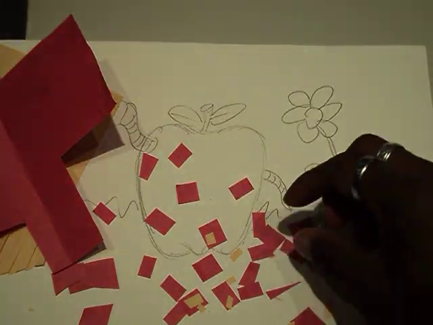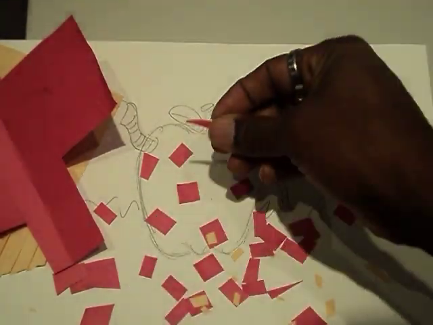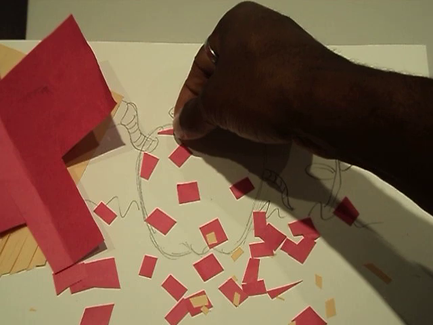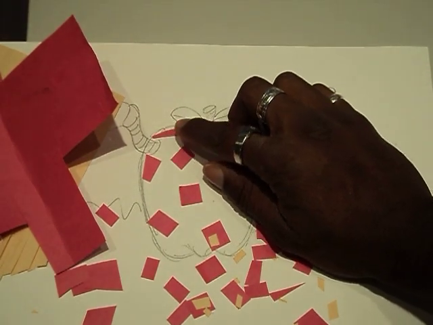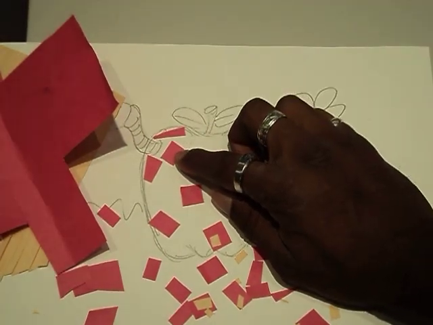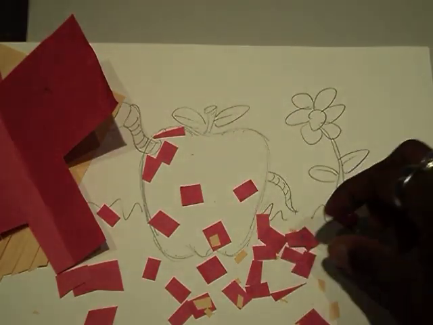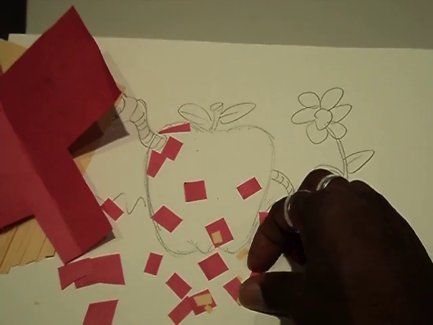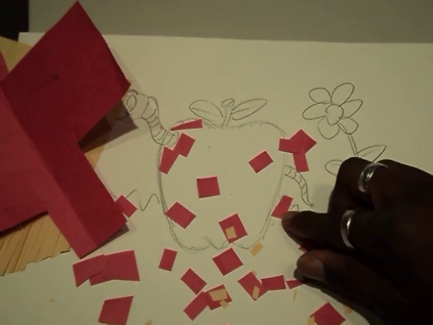See, I need one right there. So let me find a piece. So got me a little piece right there. So I'll put that up there. Start filling it in. Find another triangle piece. Put it there.